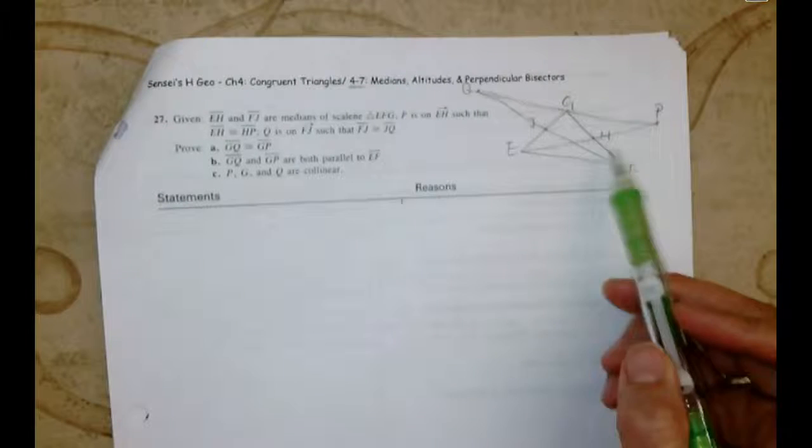So if you look at this triangle, which triangle would be congruent to it? Do you see it? Yeah, this one. HEF looks congruent to HPG.